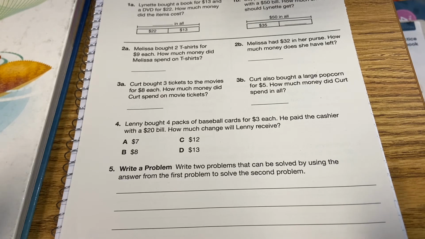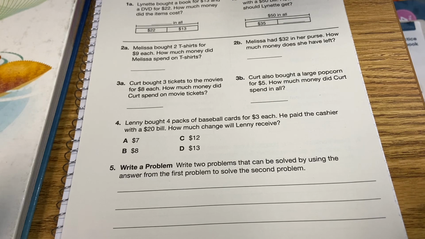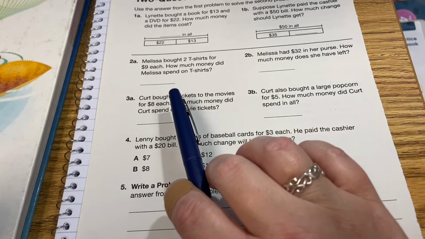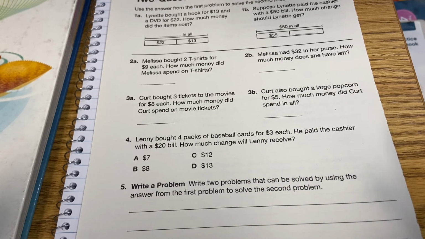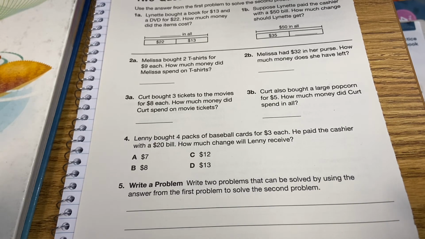Go ahead. On number 5, do we have to do 2 paragraphs, or can we just put it into 1? It says write 2 problems that can be solved using the answer from the first problem to solve the second. So they're wanting you to ask 2 different questions like this. So in my example, it would have to say Weston bought 3 packs of baseball cards for $2 each. How much did he spend on baseball cards? And then my second one saying Weston paid with a $20 bill. How much change will he get?